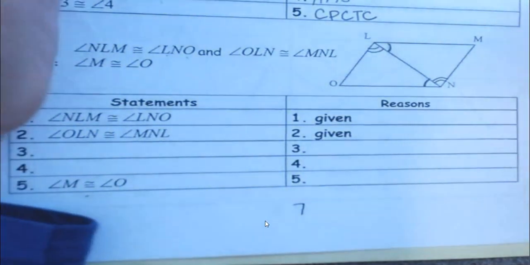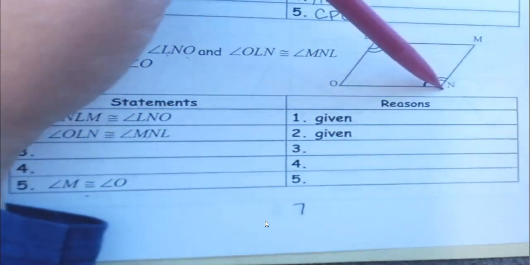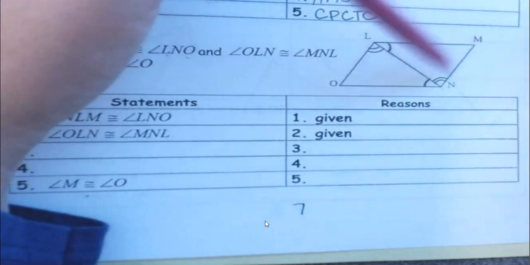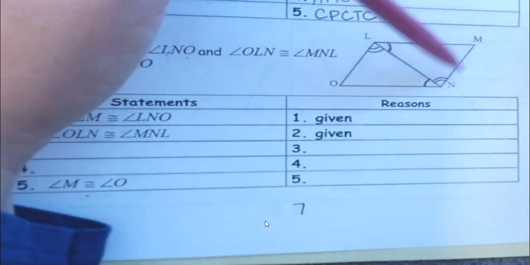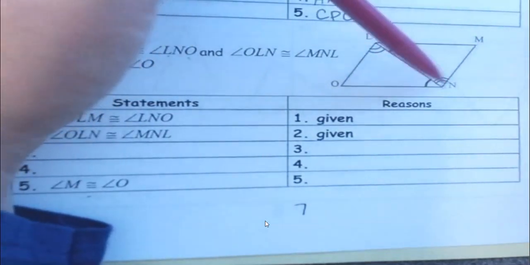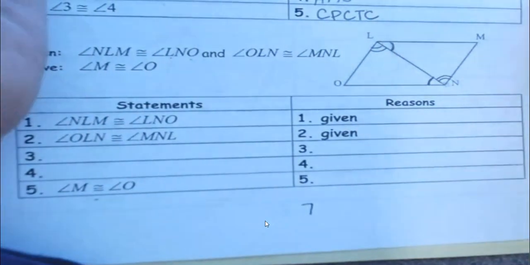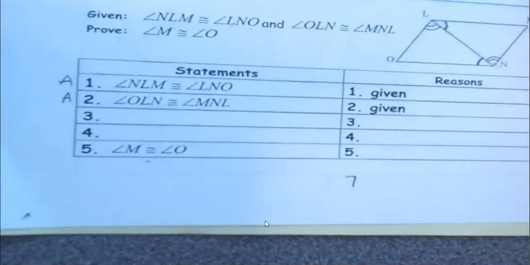How did I find MNL? I started at M, go to N, and then to L. So this is the angle that is opened up by M and L. The middle letter is always going to be where you place your mark. All right, great. So we have 2 angles.